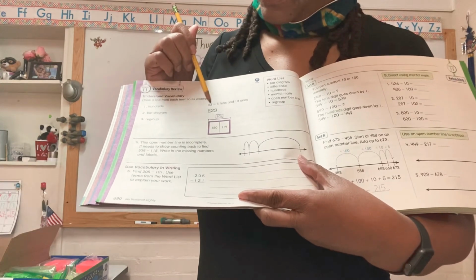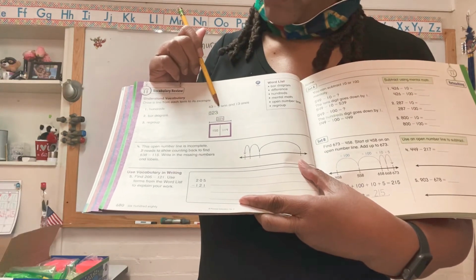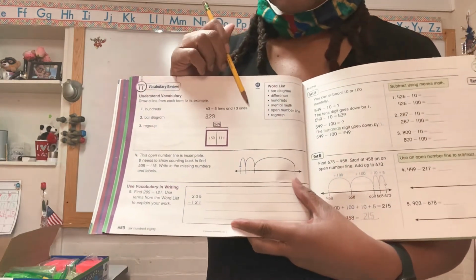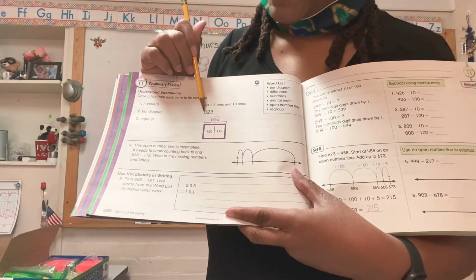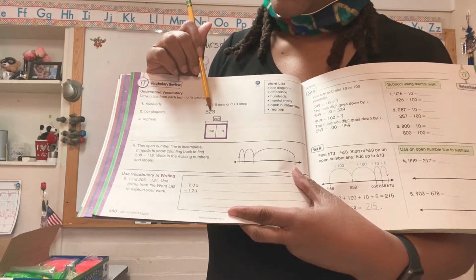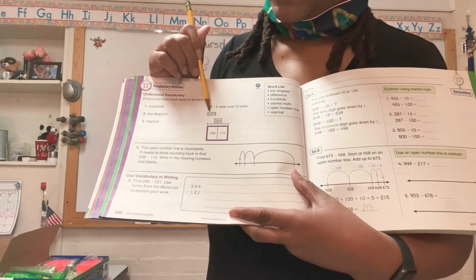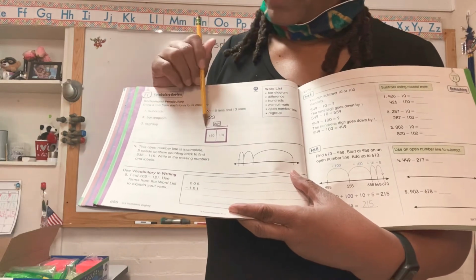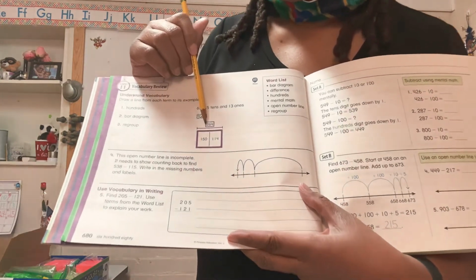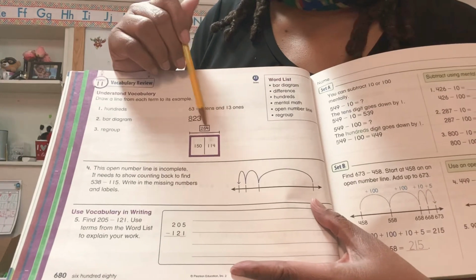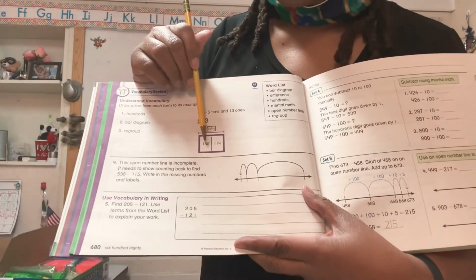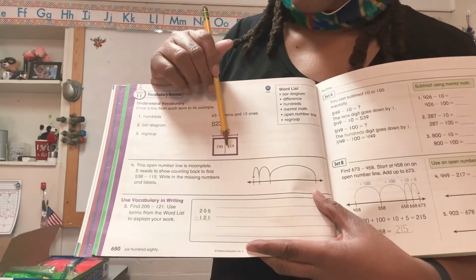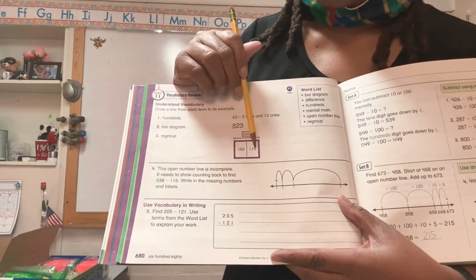We have 63 equals 5 tens and 13 ones. We have 8 is green. Then we have 823. And for this one, we have 264, and then it's divided into 150 plus 114.